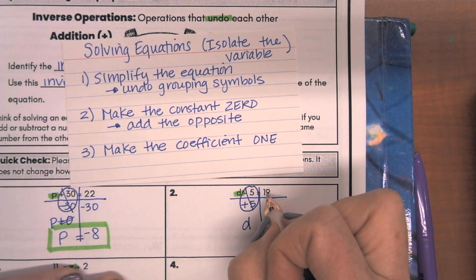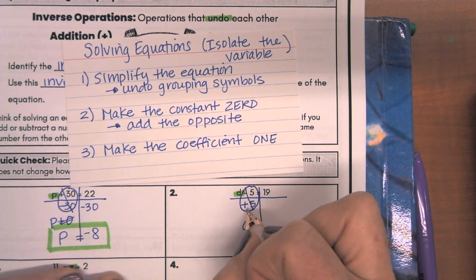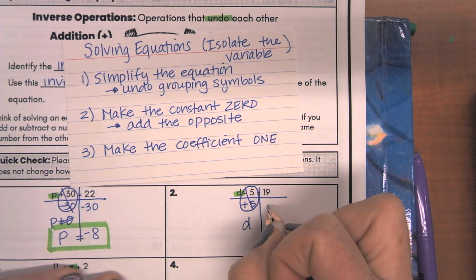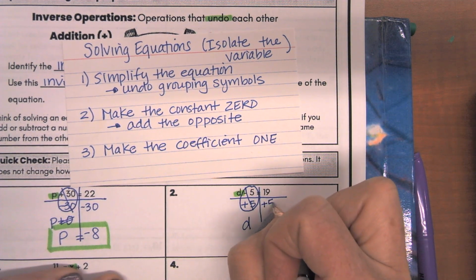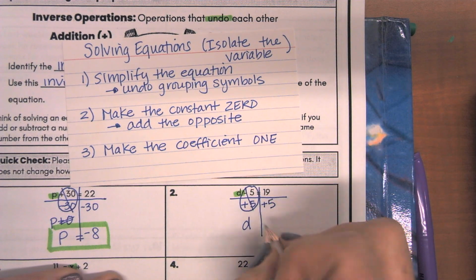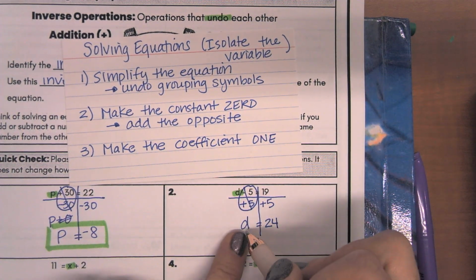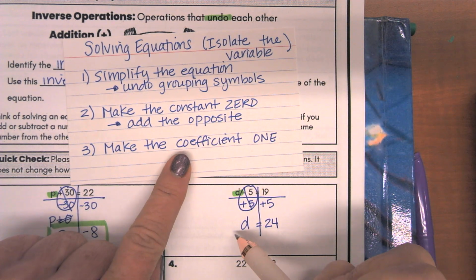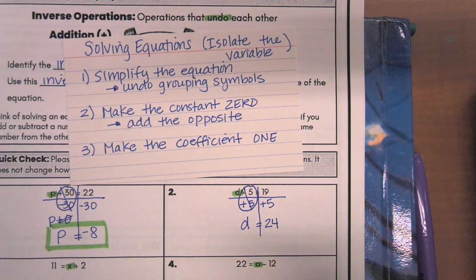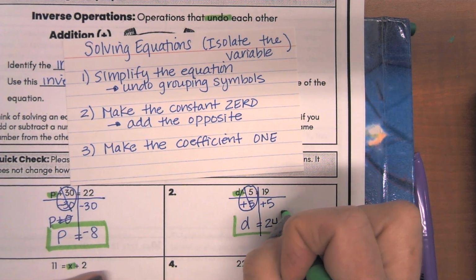Now, if I have 19, on this side I added 5, so now I need to add 5 on this side, plus 5. 19 plus 5 is 24. Now my D already has a coefficient of 1, and so I am done. D equals 24.